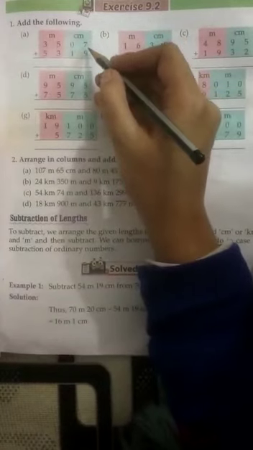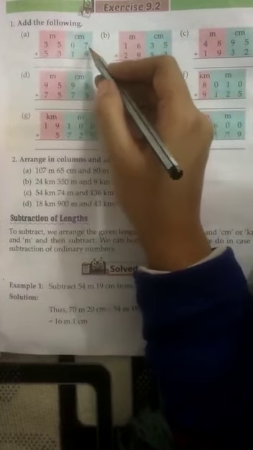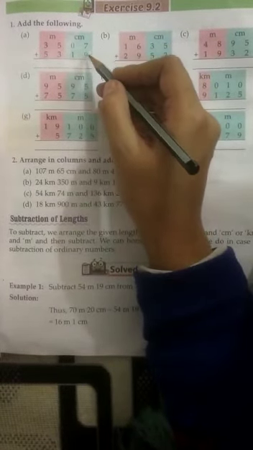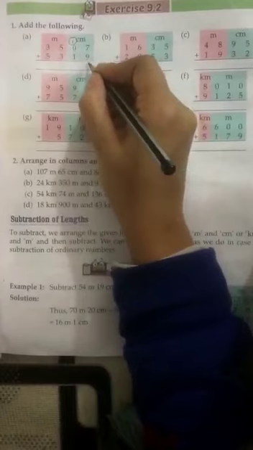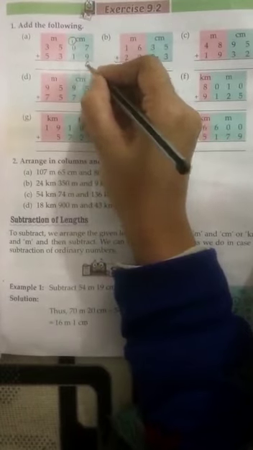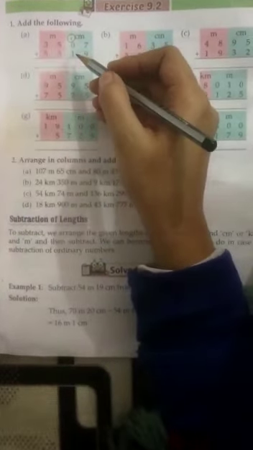Ordinary addition, which we do. Okay. Now starting from the first column, we have to add 7 and 9. 9 plus 7 is 16. So 1 will be carried over to the next column and 6 will be written over here. Okay. Now let's add the digits in the next column. 1 plus 0, 1. And we'll add this carry 1 plus 1, that is 2.